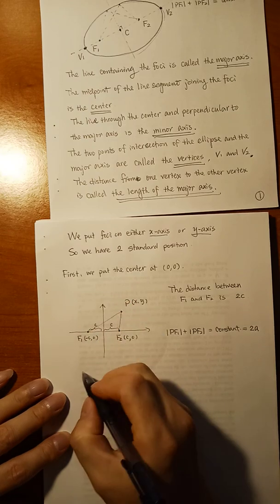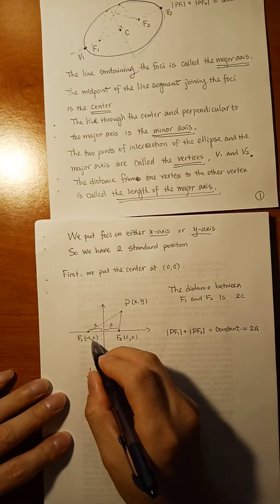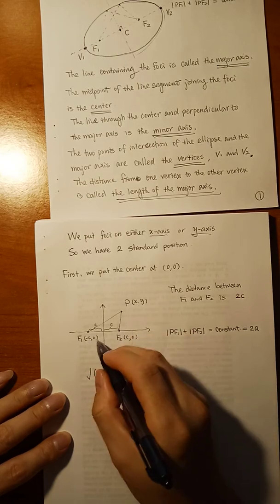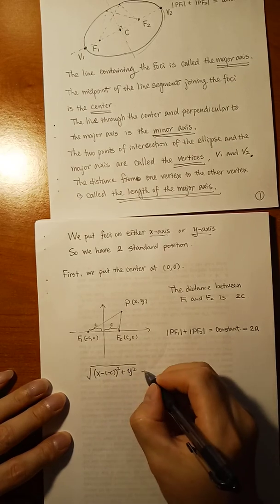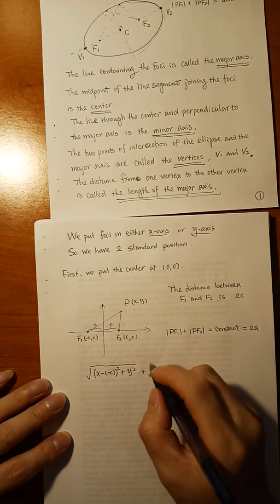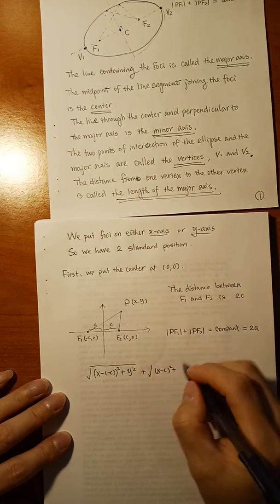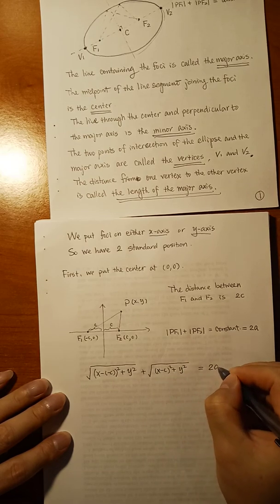Okay, now let's see. The distance PF1 is the square root of x minus negative c squared plus y minus 0 squared, plus PF2, the square root of x minus c squared plus y minus 0 squared, is equal to 2a.